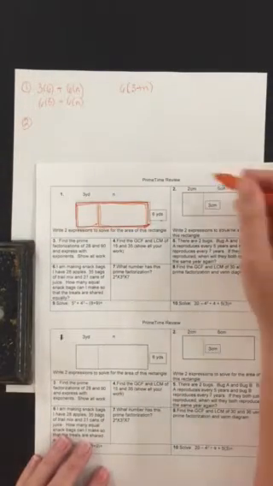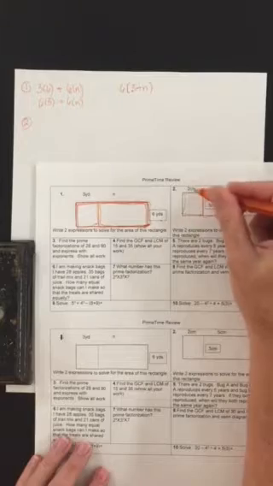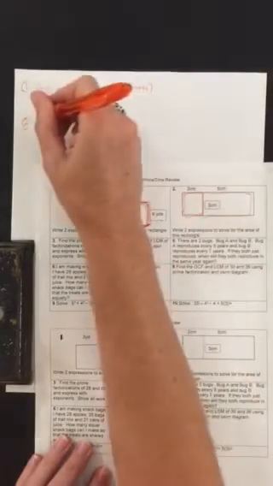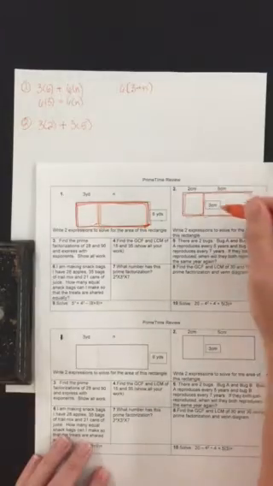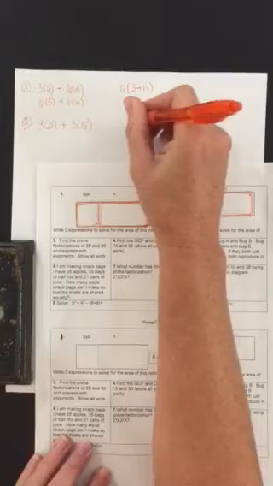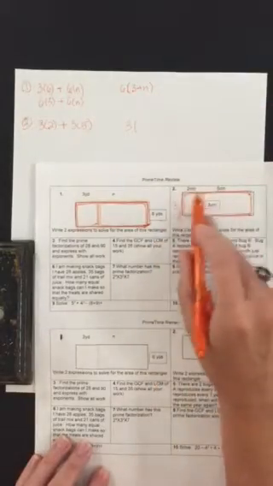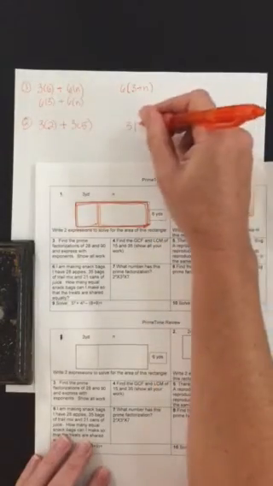Number 2 says write two expressions to solve for the area of this rectangle. So this is the same concept, just practicing it again. You can look at two rectangles. So I'm going to do 3 times 2 for this one, plus 3 times 5. And then the other way would be to look at it as an entire rectangle, which would be 3, and then add these together to get the length, 2 plus 5.